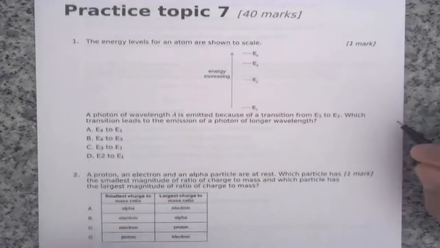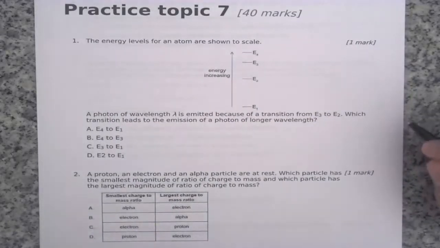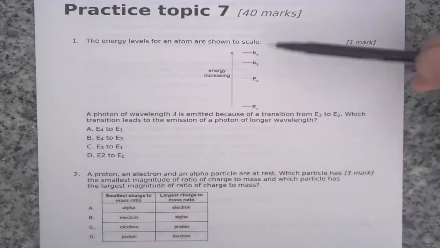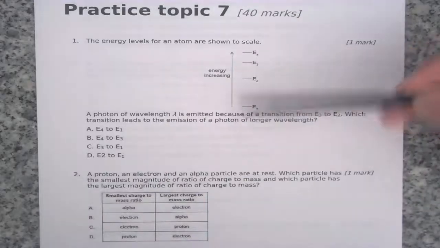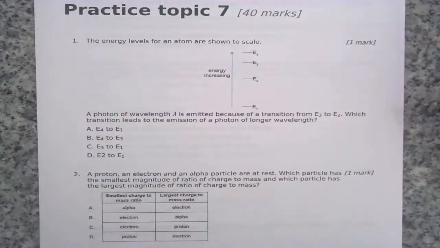So number 1, it says that the energy levels for an atom are shown to scale. So here we can see the different energy levels as the energy is increasing. A photon of wavelength lambda is emitted because of a transition from E3 to E2. Which transition leads to the emission of a photon of longer wavelength?